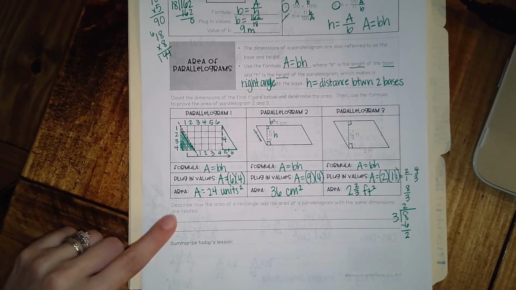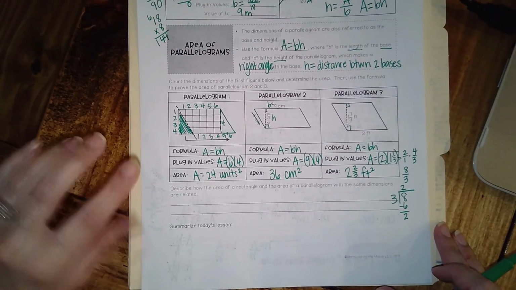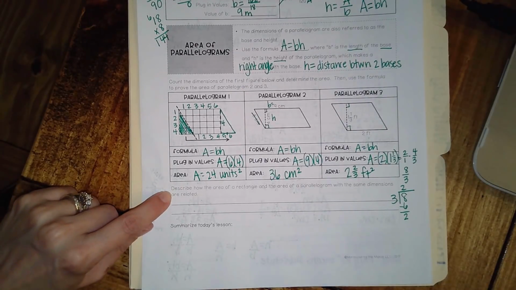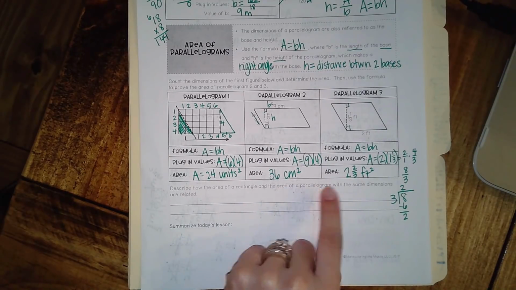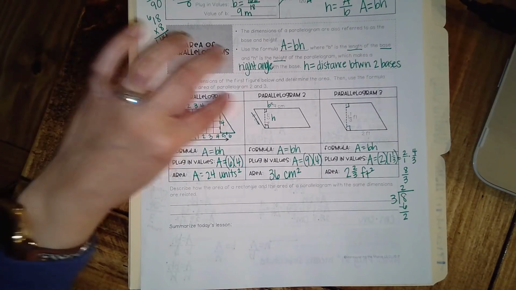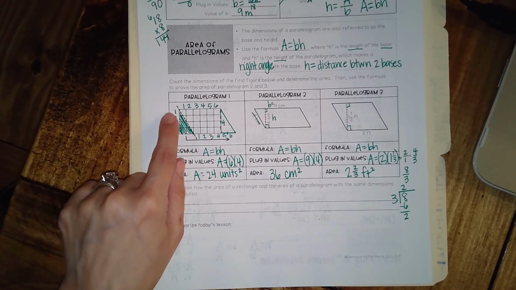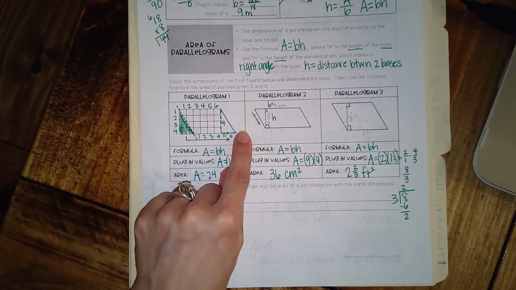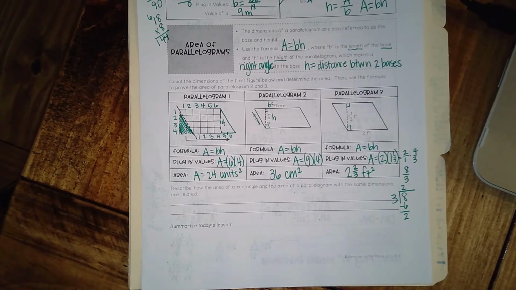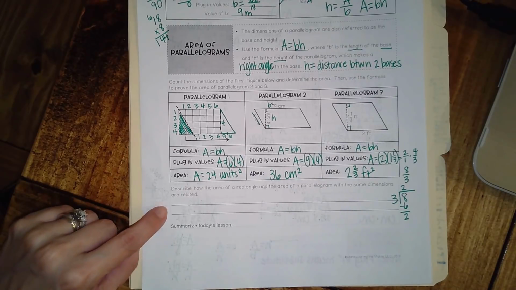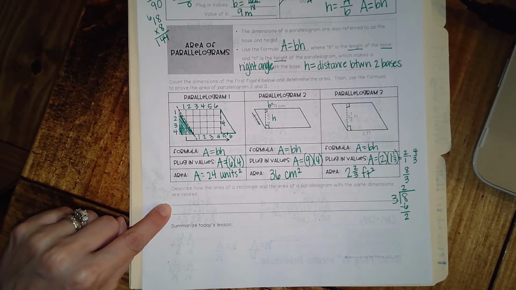Now, the last thing we're going to do in this lesson before you work on your own is look at what this says here. It says describe how the area of a rectangle and the area of a parallelogram with the same dimensions are related. So please keep in mind this picture right here. I cut off this triangle and moved it to the other end of this to form a new shape, and that new shape was a parallelogram. So how do you think the area of a rectangle and the area of a parallelogram are related? Before you move on to your homework, I want you to write one sentence that explains that for you.